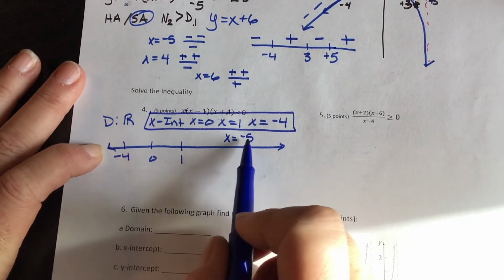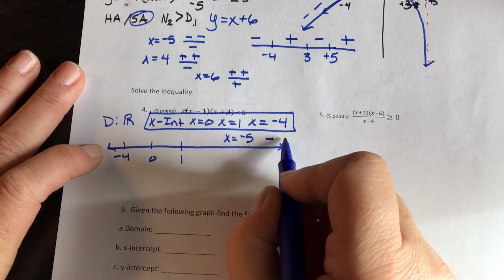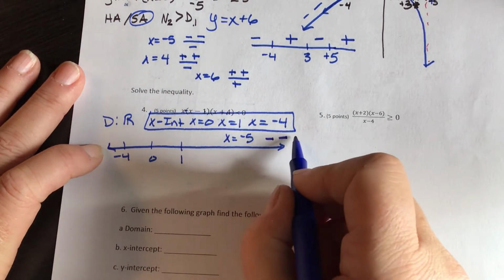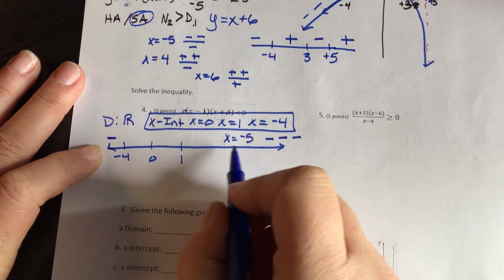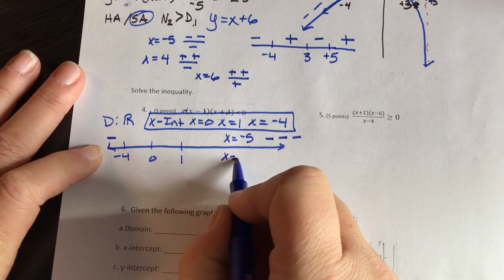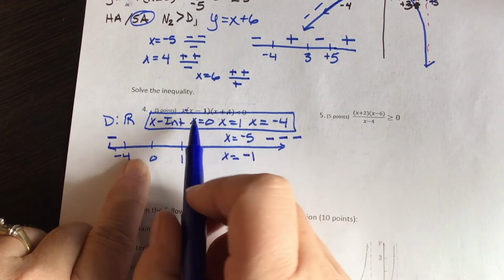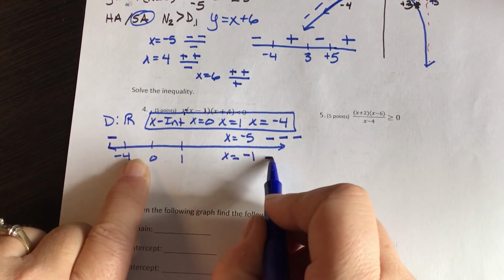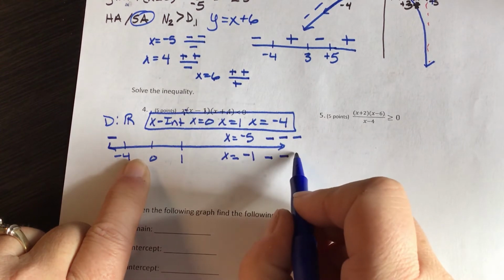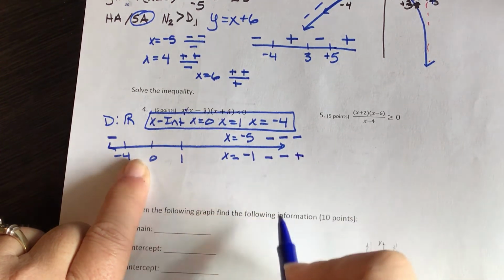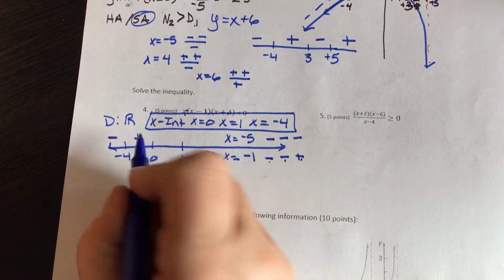Now I'm just calculating. If I put in -5 for x, that's negative. -5 minus 1 is -6, and -5 plus 4 is -1. So this is negative. If I choose x is something between 0 and -4, let's try -1. -1 for x is negative. -1 minus 1 is -2, and -1 plus 4 is +3. So the two negatives here and the positive make this section positive.